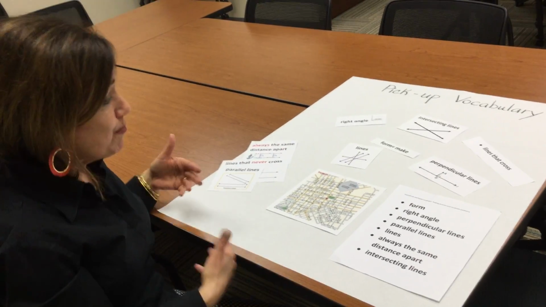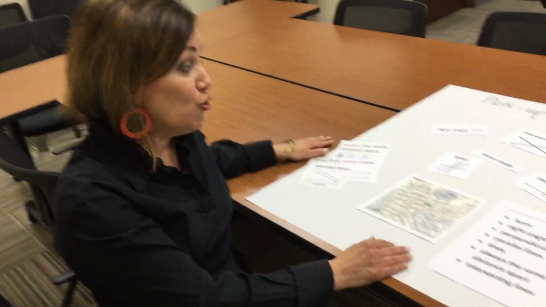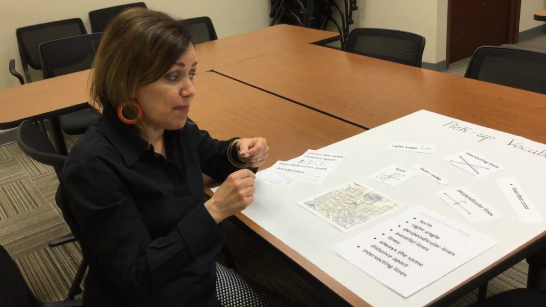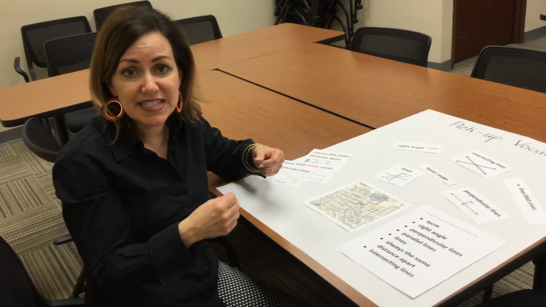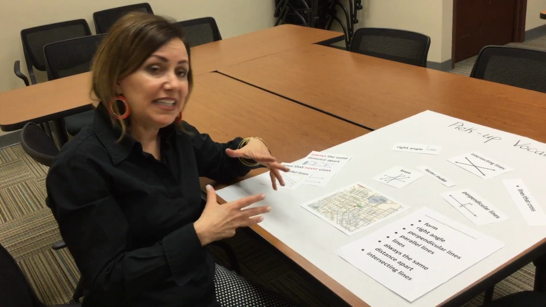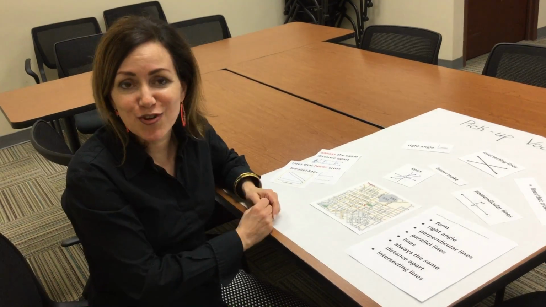This particular strategy takes a little bit more preparation, but you could give students little index cards and have them create the vocabulary words and phrases themselves and draw the pictures. But it definitely is a great support if you want to ensure that students use that academic vocabulary.